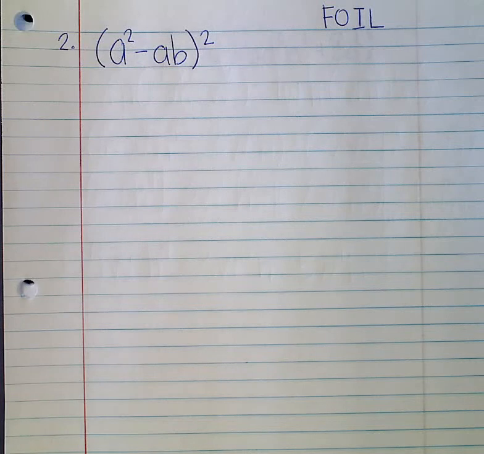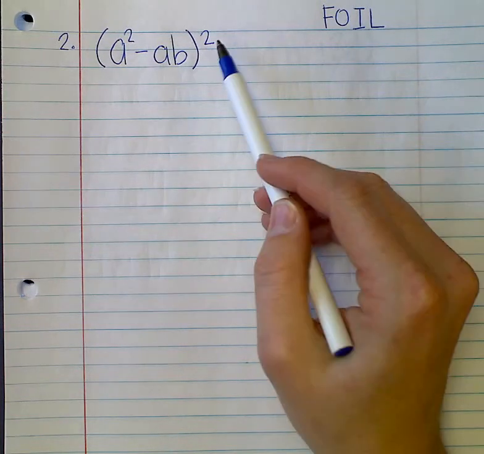Our two examples are coming from the Multiplying Binomials and Binomials binder notes. We're going to look at example 2 first. Example 2 is the quantity a squared minus ab raised to the second power. What I have to realize here is what this exponent is telling me.